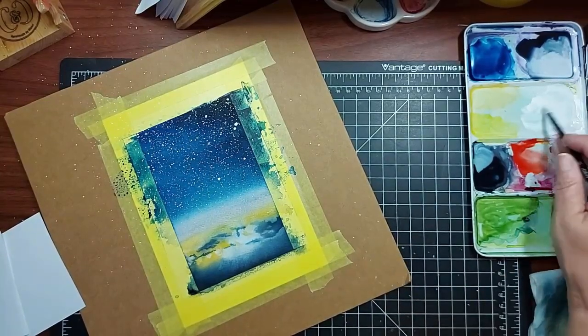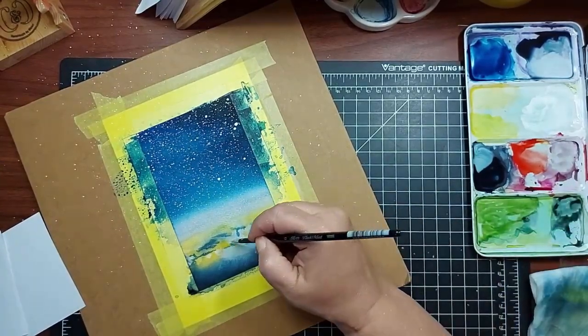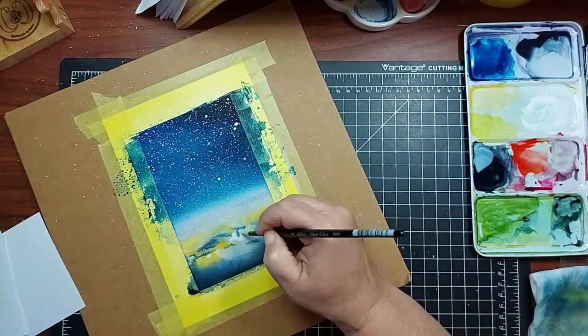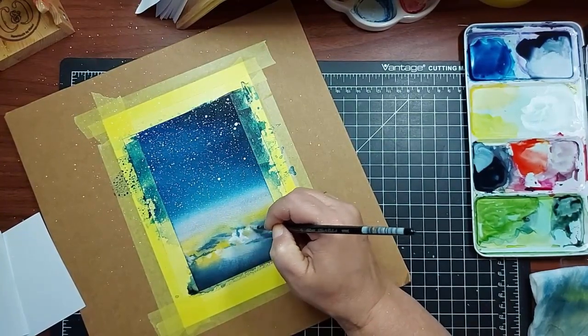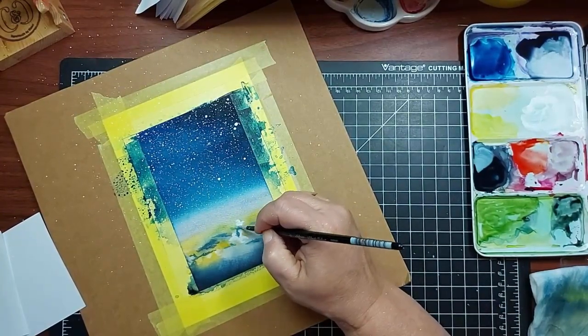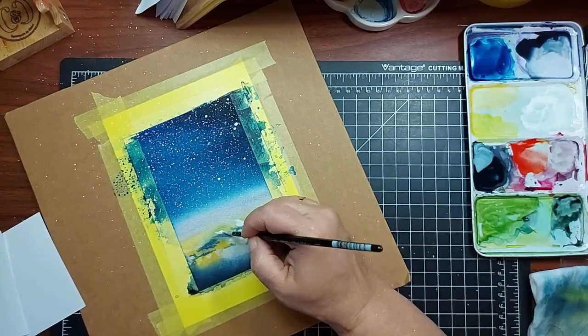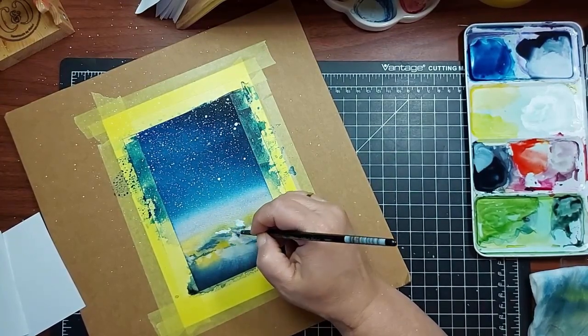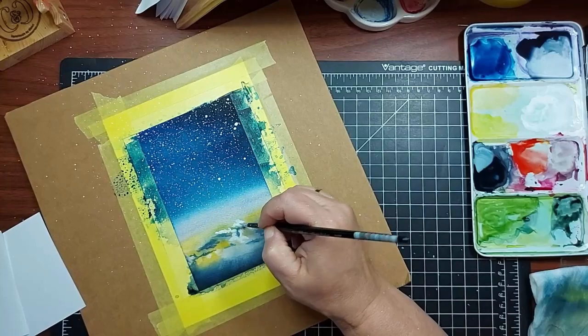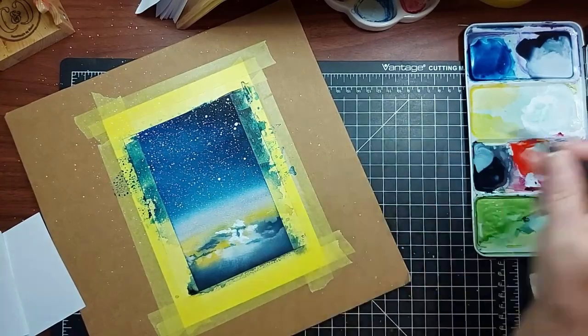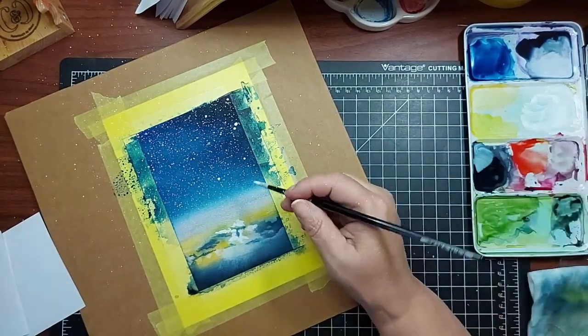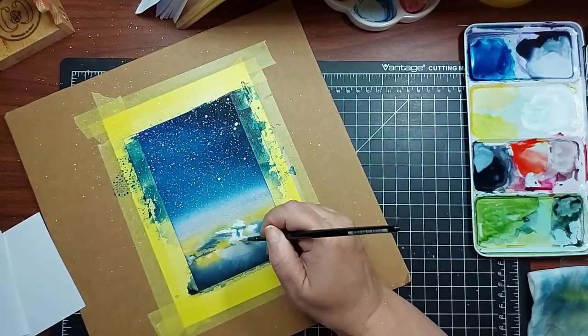And then I will come in and kind of brighten up where it should be really bright. I'm going to add some white over here, because there are areas that are really pure white.